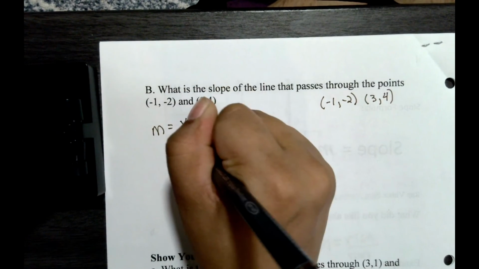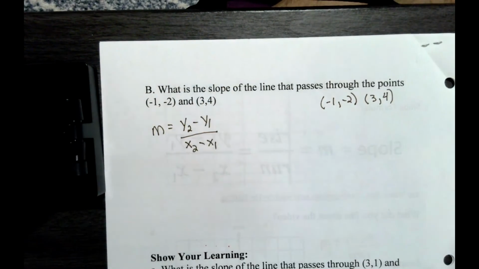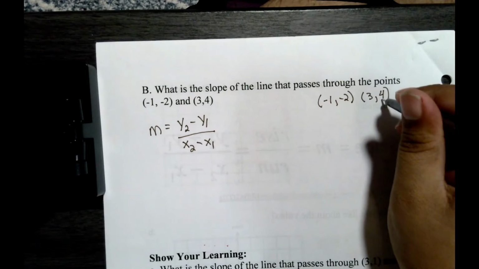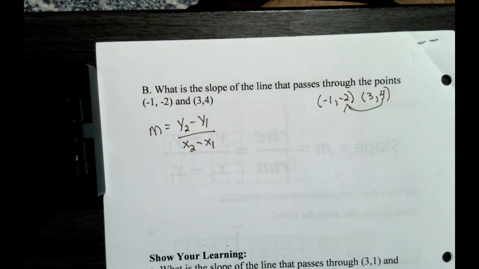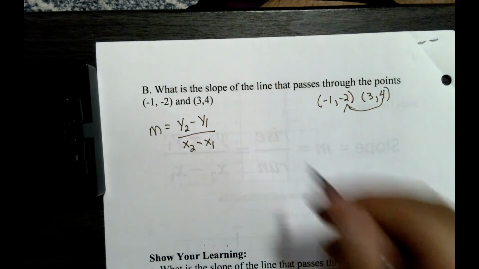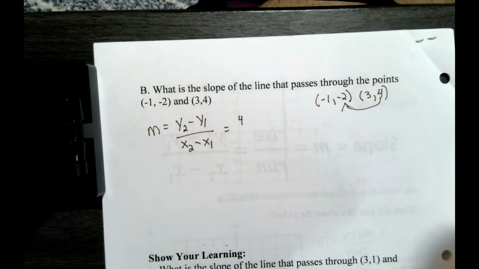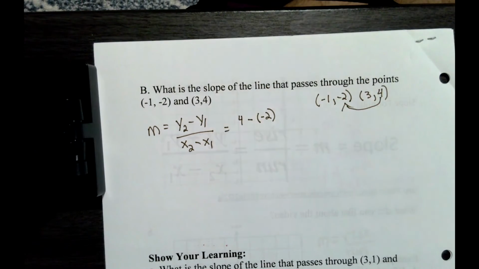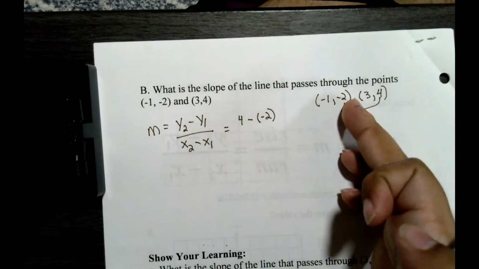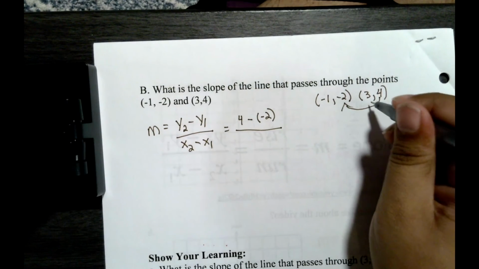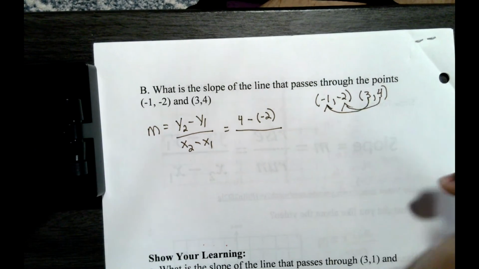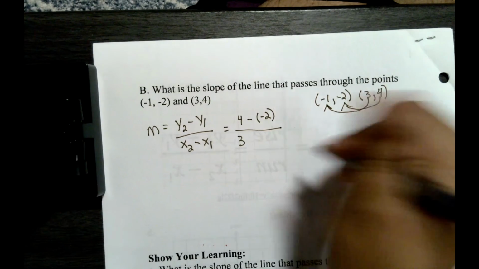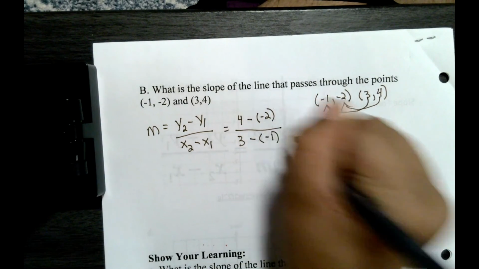It's not part of our original. Over 3 minus -1. So now we simplify. Well, 4 minus -2 becomes 4 plus 2, which is 6. 3 minus -1 becomes 3 plus 1, which is 4. Remember, 6 over 4 is not as simple as it can get, so 3 over 2 is our slope.